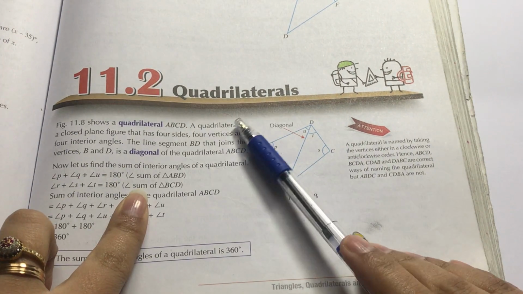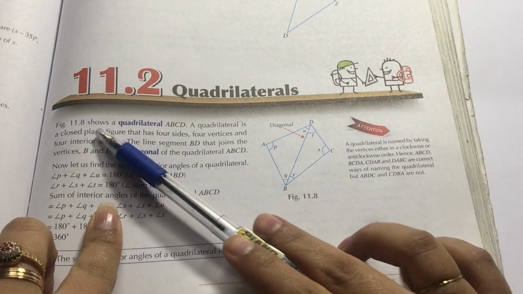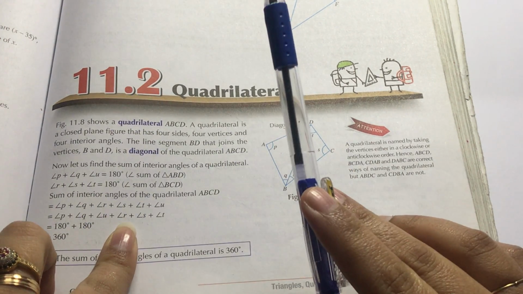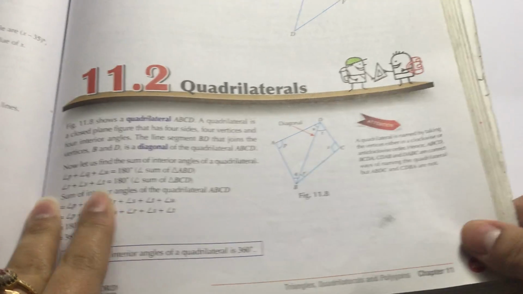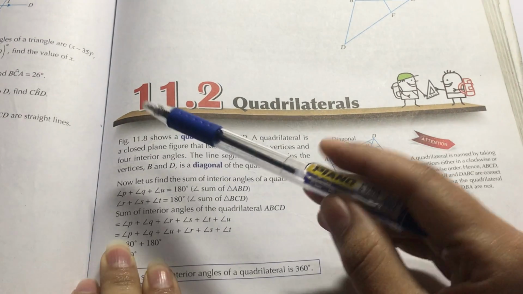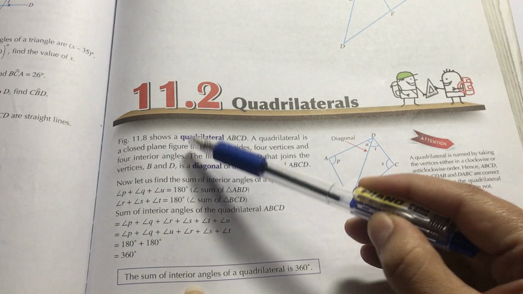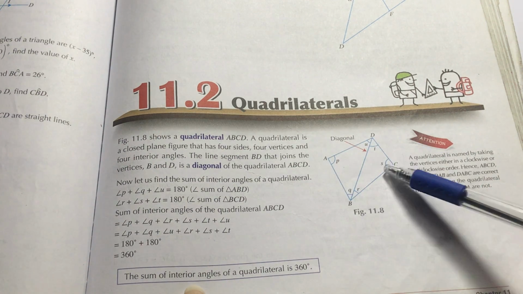So a quadrilateral is a closed, you have to keep it in your mind, a quadrilateral is a closed plane figure, a figure that is closed from all the sides.